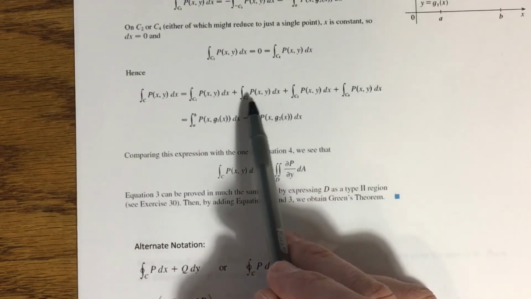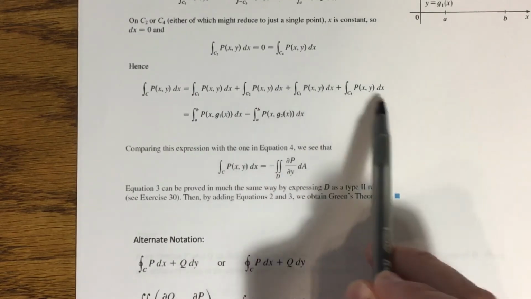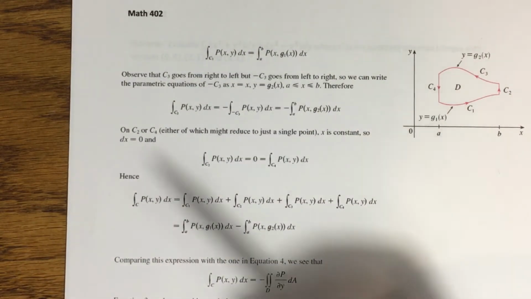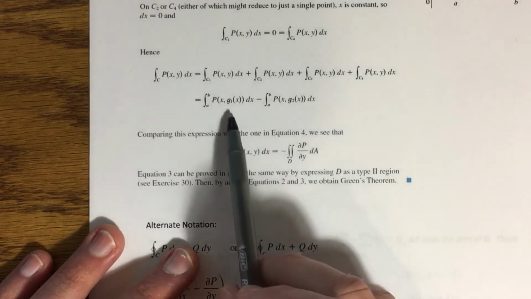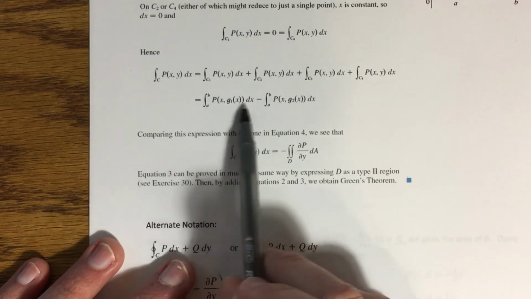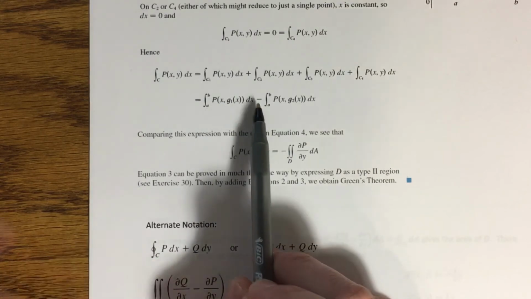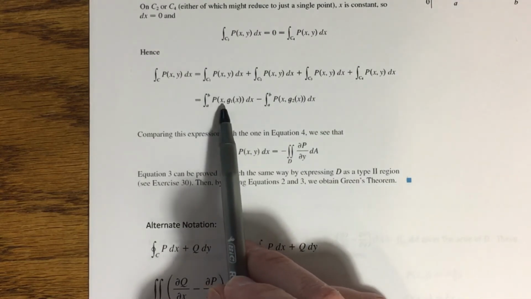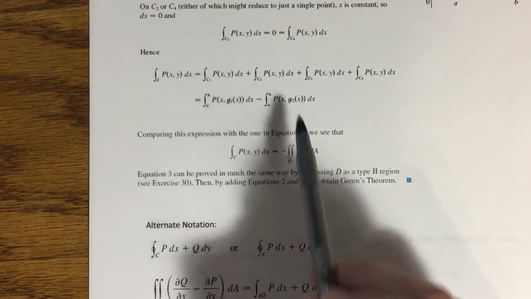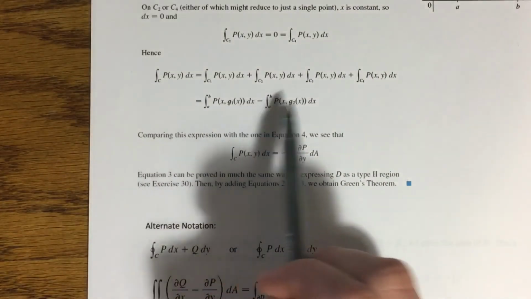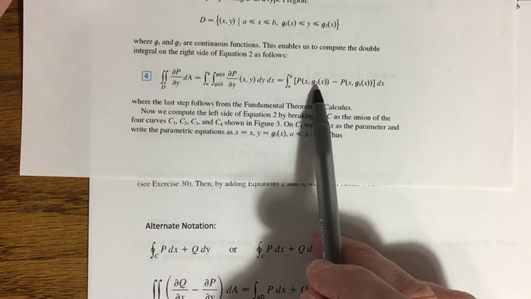Two of these pieces went to 0, which we showed up here. That's this one and this one. And the other two pieces we came up with representations for as definite integrals by parametrizing, which gave us this. Notice if I combine these two into a single definite integral, then what I would have is p of x g1 of x minus p of x g2 of x as my integrand, all with dx. It's the opposite of what I have here.